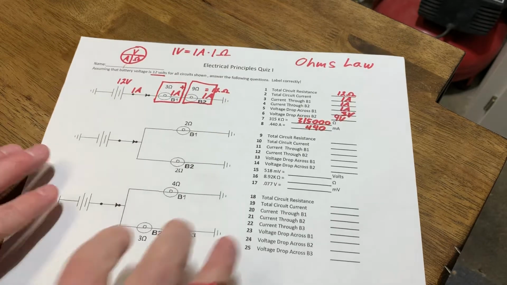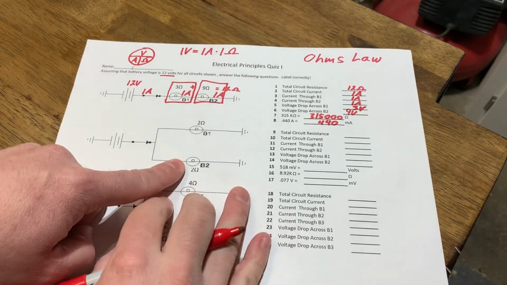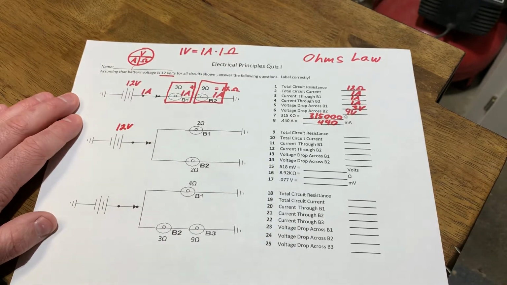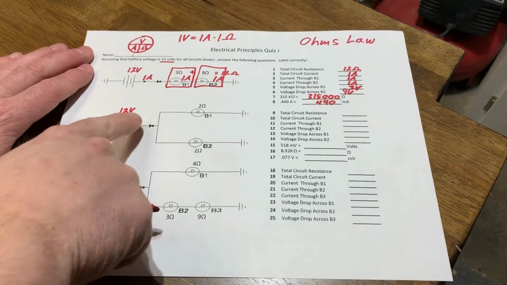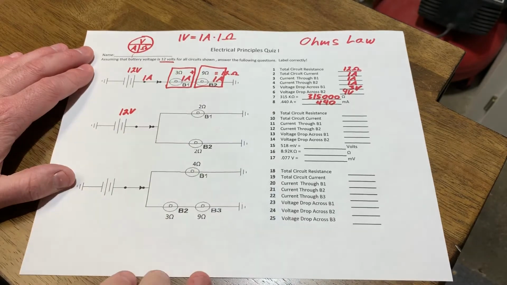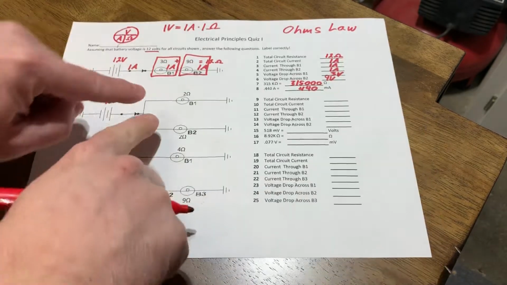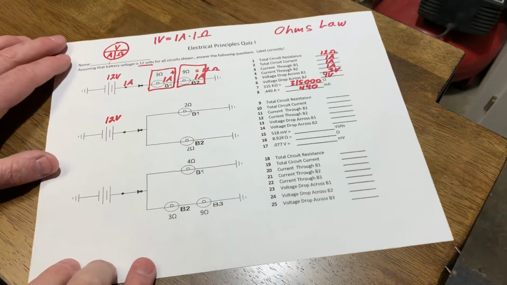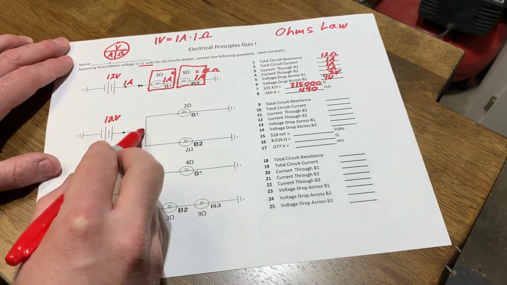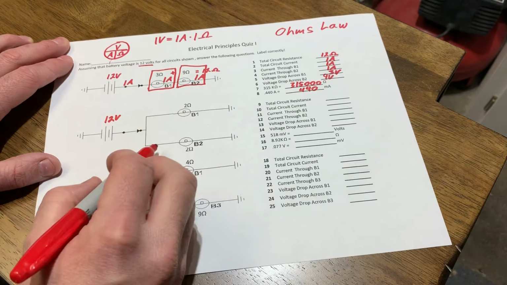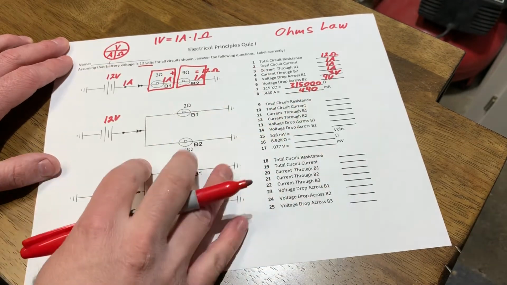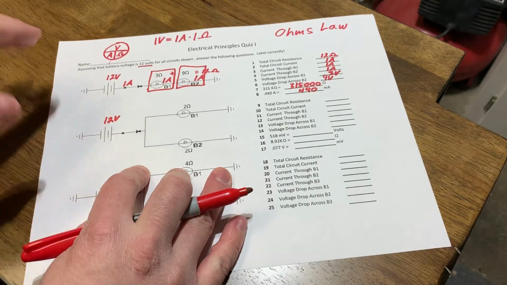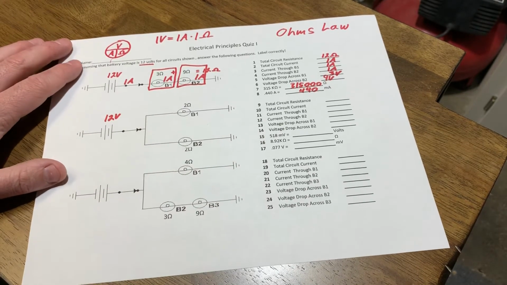All right, now we move on to this parallel circuit. In a parallel circuit, things change just a little bit. We still have a 12-volt battery, but there are some new rules. There are now 2 pathways for current to travel down, and current will divide down each of those paths. Think of it as a river that has 2 canals or outlets. Some of the water is going to go down this way, some of the water is going to go down this way. Our job is to find out how much.